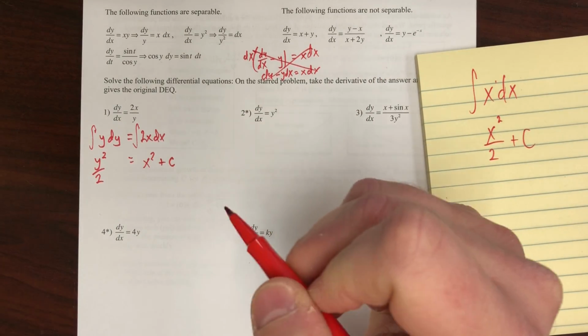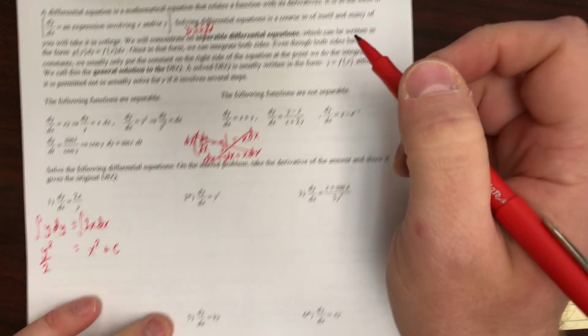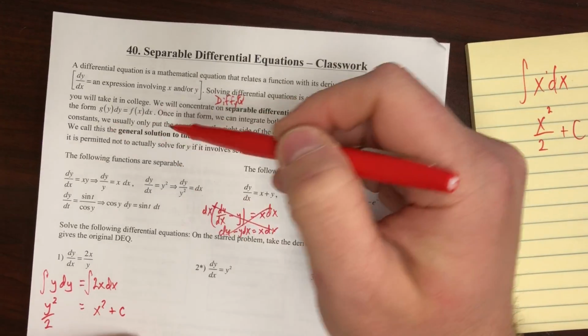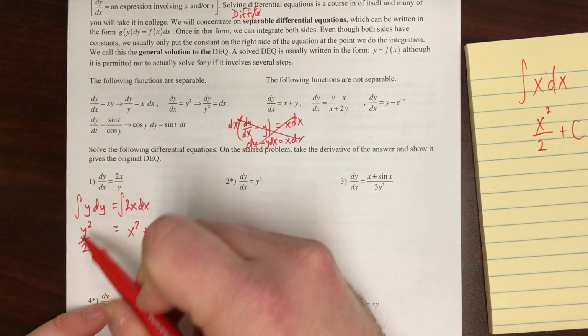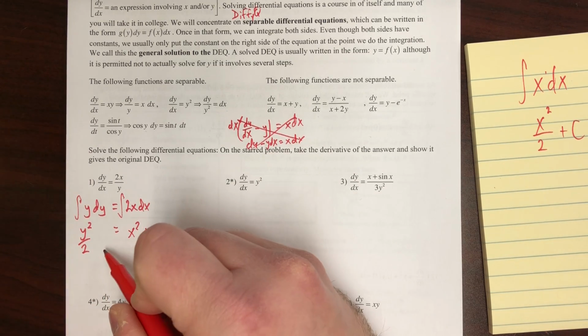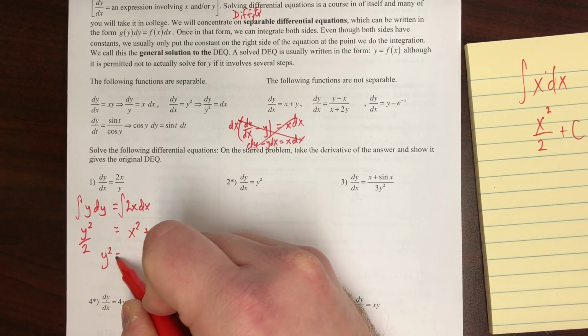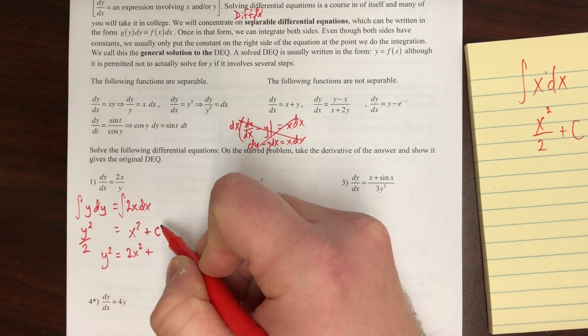I've got to keep going though, because I'm trying to find what's called the general solution, and the general solution is going to be y equals. So now I have to solve for y. I see y squared divided by 2, so I'll multiply both sides by 2. And this is where it gets a little silly. 2x squared. I am not going to write 2x squared plus 2c.